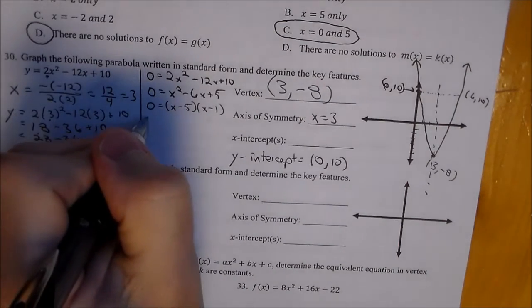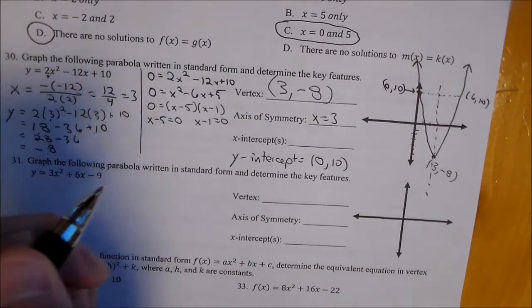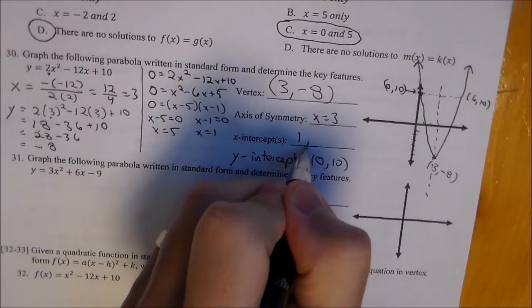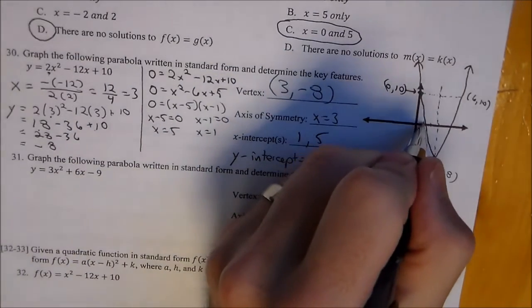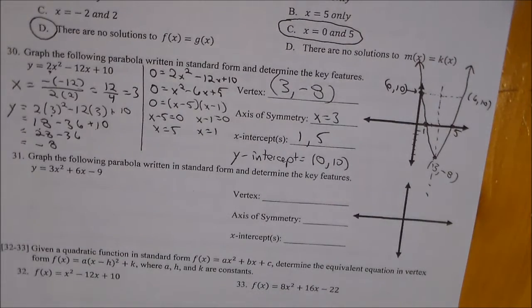So I can take those two values and say x minus 5 equals 0 and x minus 1 equals 0 to get x equals 5 and x equals 1 as my two x-intercepts, which we look, 1 and 5 fit into the graph, and those would be our solutions.